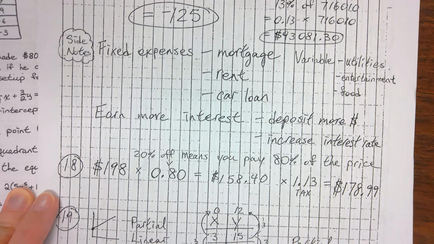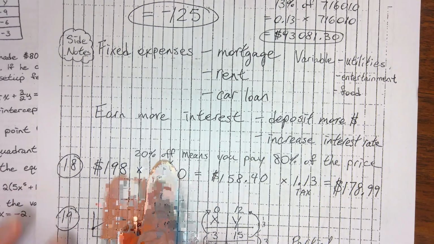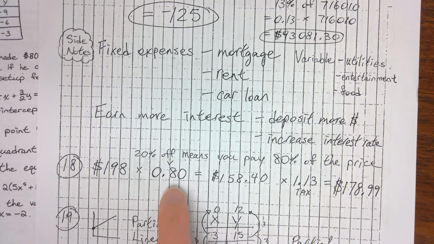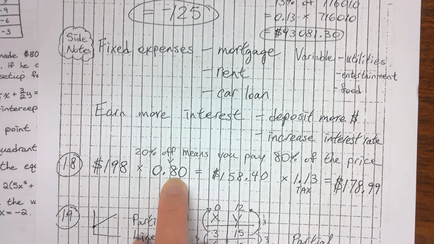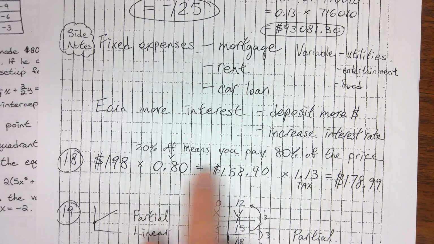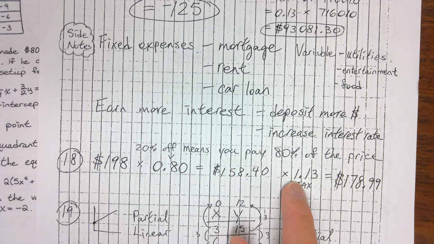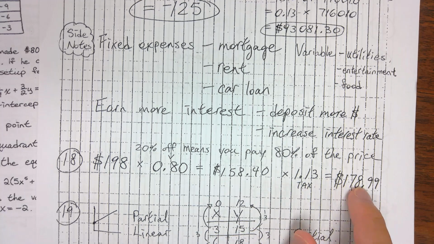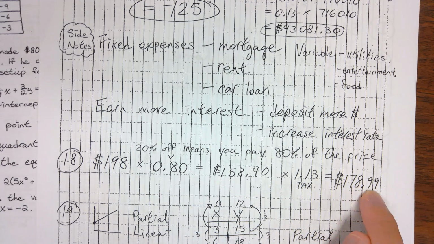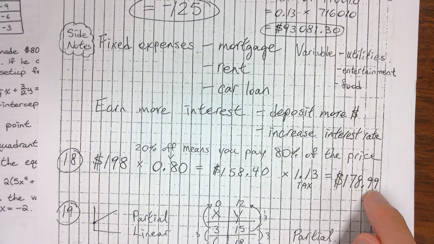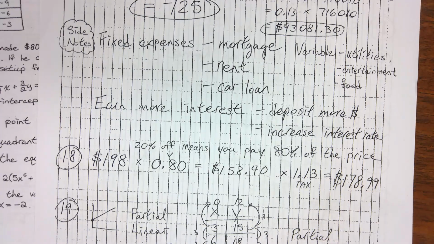Okay. Number 18, you are getting a discount. 20% discount means you're paying 80% of the total cost. So that's why you times it by 0.8. And then for the tax, you're paying on top. So that's why it's times 1.13. On the exam, whenever it's money, remember to round it to 2 decimal places. So even though this one, you should not round it to $179, okay? Even with that 1 penny, because money should be 2 decimal places. Okay?